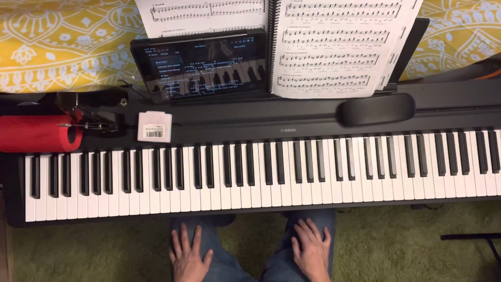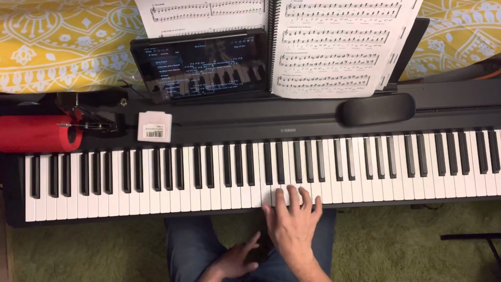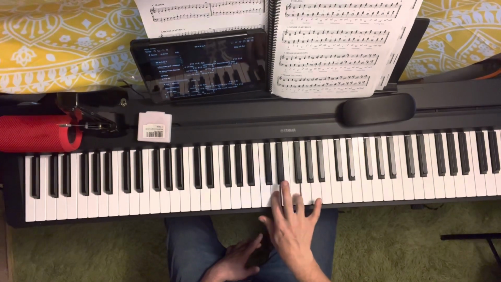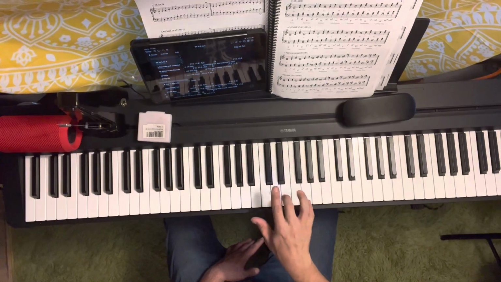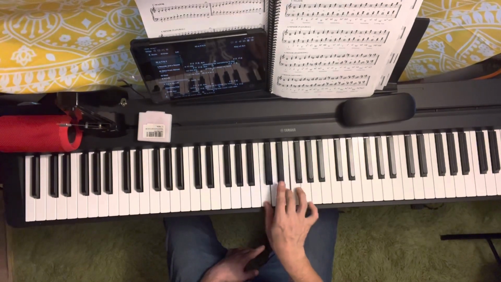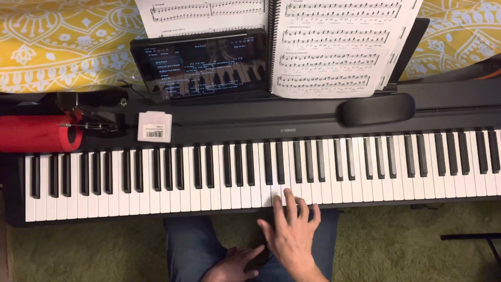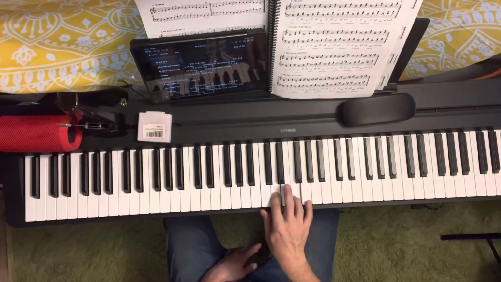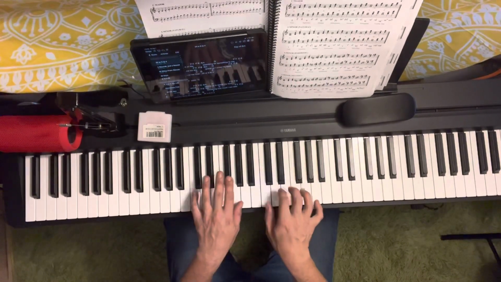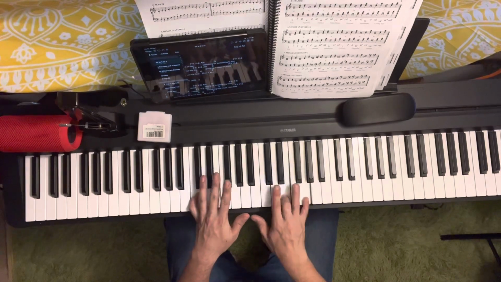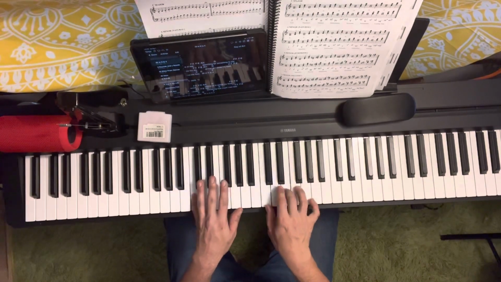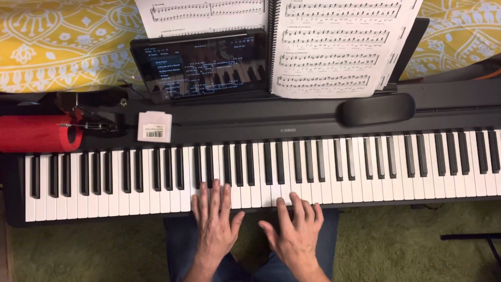So this week, try doing the right hand. And once you get a pretty firm grasp on this, try doing a C on every tonic.